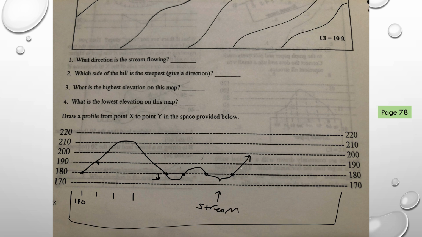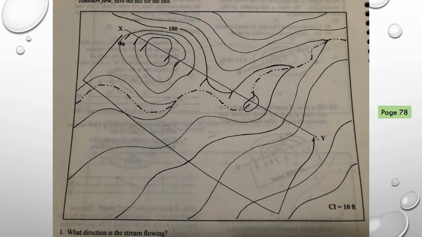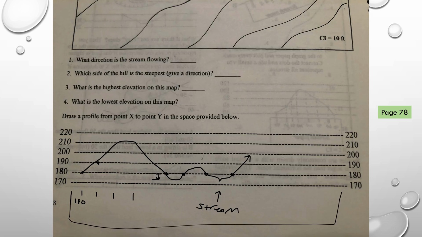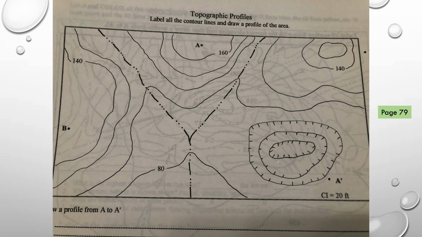Okay, now how you finish a profile is that you just let it end with the last dot that was put on your last little tick that was put on your piece of paper. It's going to be whatever that line is going to be. Okay, so now we move on to page 79.